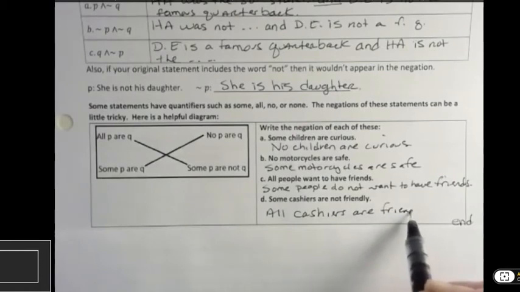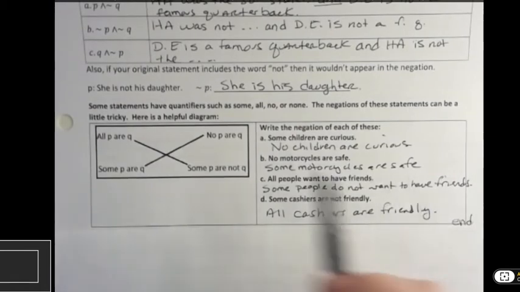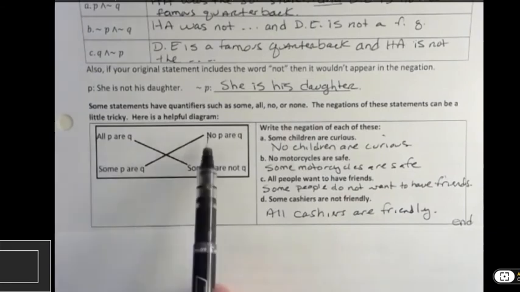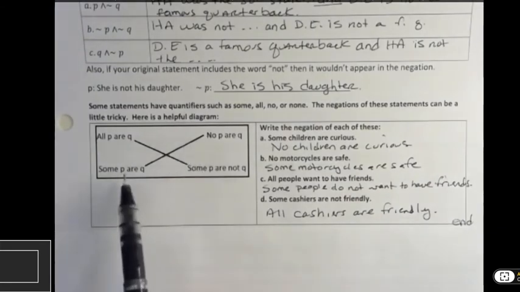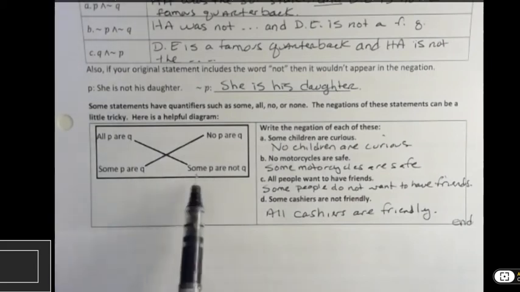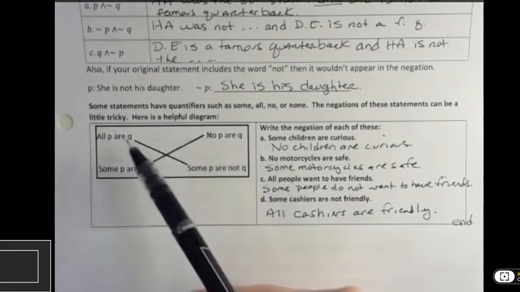So remember this. If somebody makes an absolute statement like all or none, you're going to negate that with the some. If somebody makes a wishy-washy statement like some, then you're going to negate it with an absolute, all or no.